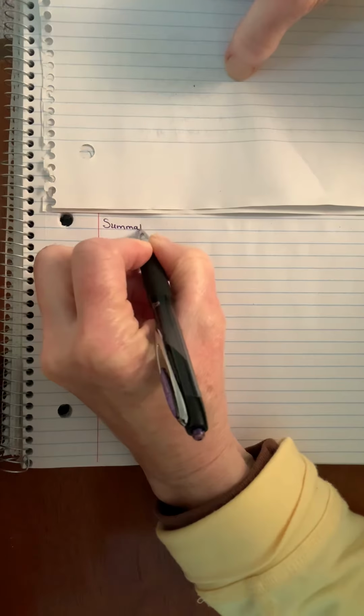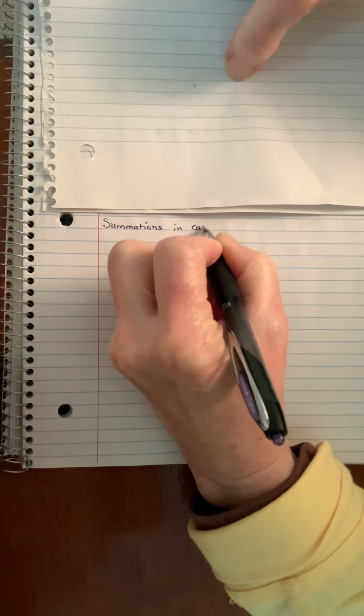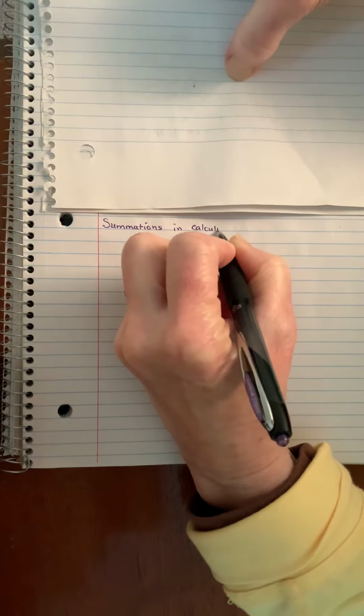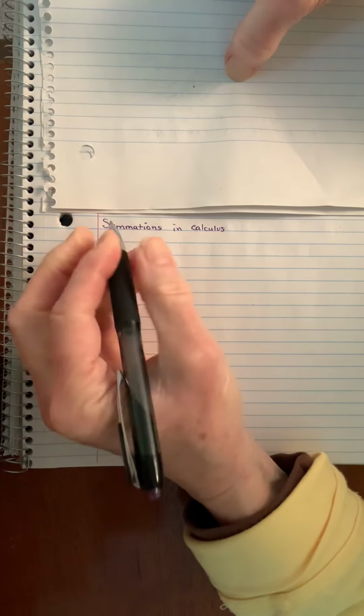Let's talk about summations in calculus. So we're going to talk about summations. What we're going to do is add a whole bunch of numbers together.